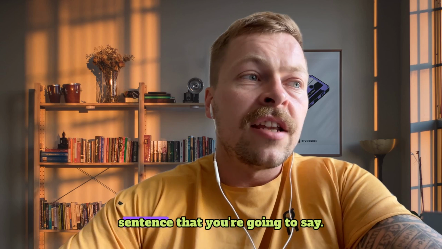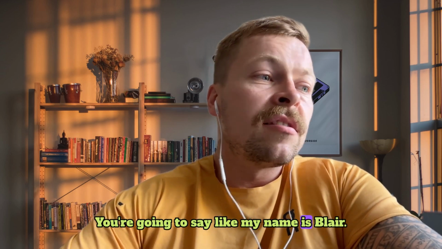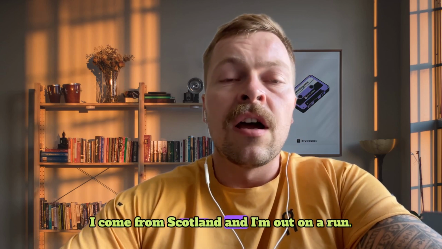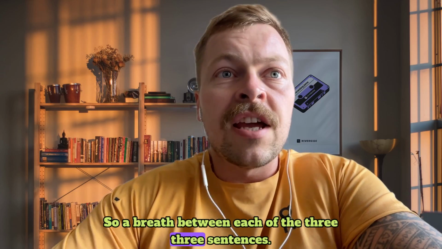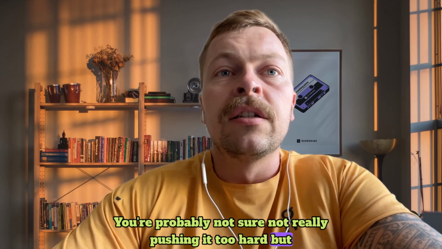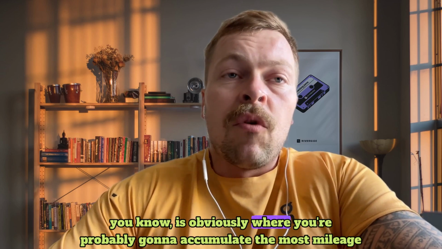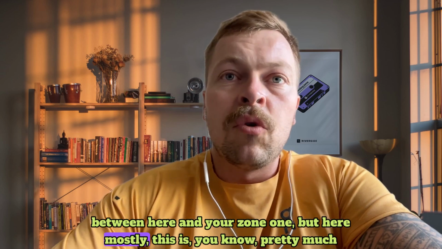If you're thinking about your sentence: my name is Blair, breath, I come from Scotland, breath, and I'm out on a run. So a breath between each of the three parts. You'll probably notice they're not really pushing it too hard, but this is where you're going to accumulate the most mileage, between here and your zone 1, but here mostly.